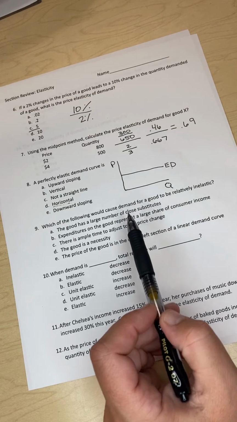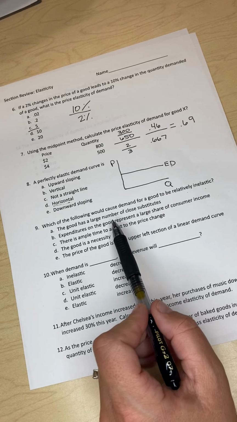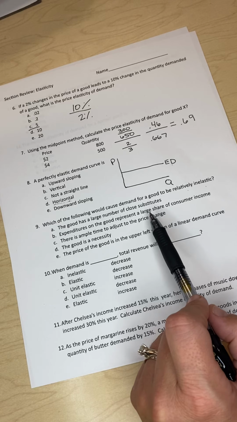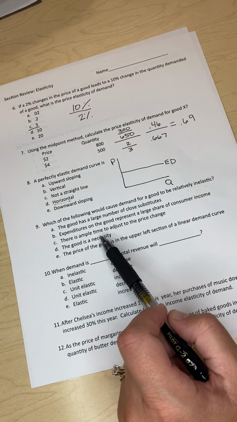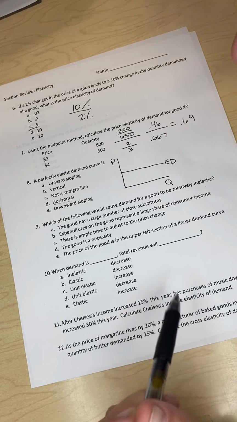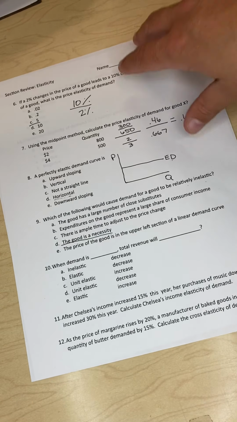Which of the following would cause demand for a good to be relatively inelastic? If there's a lot of substitutes, you'll just substitute it out. If it's a large portion of your income, you're going to cut back. If you have time to adjust, that's going to make it more elastic. If it's a necessity, you're going to have it. So that would make an item rather inelastic.